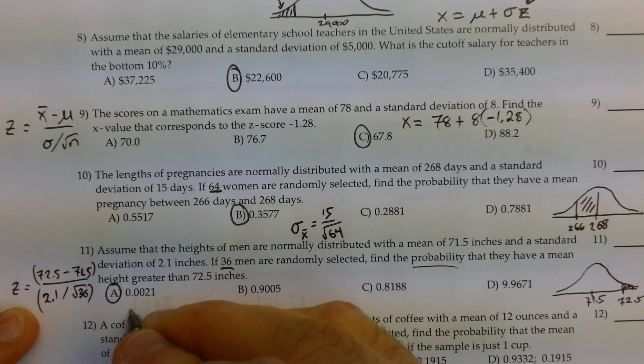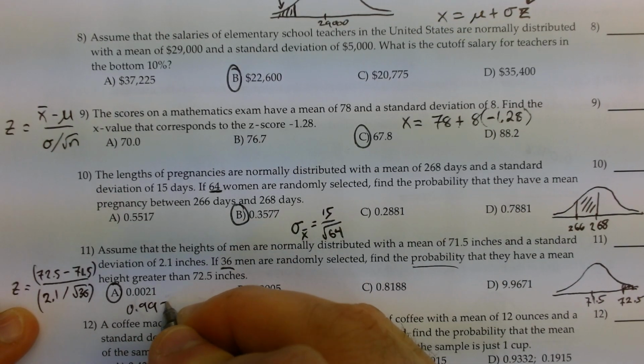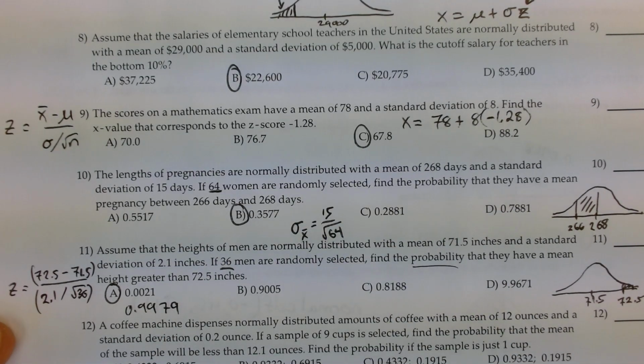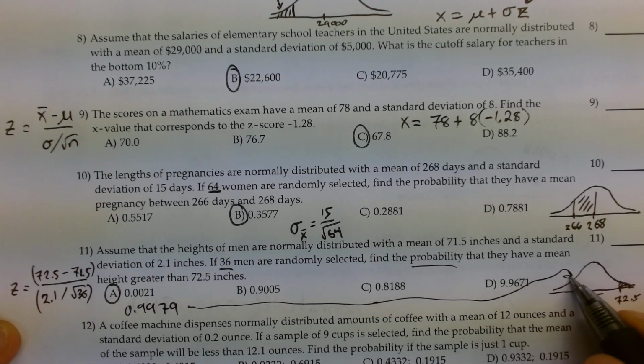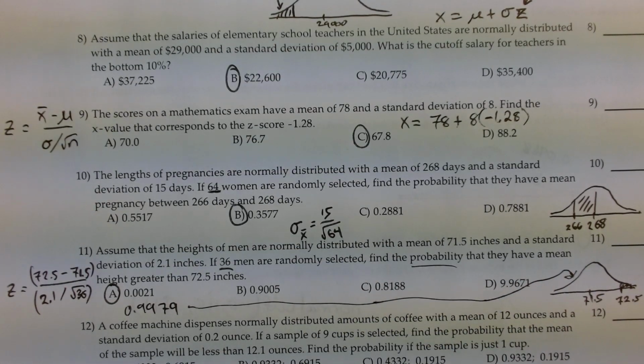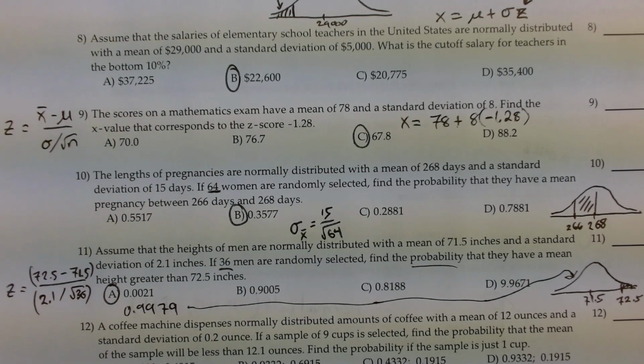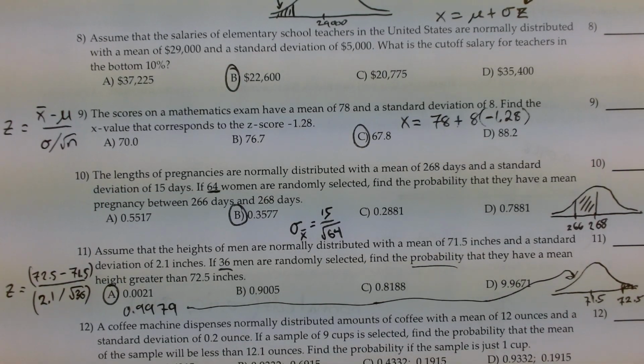So I guess I can figure it out. So 0.9979 is what you should get for the area to the left. So let's point that out here. So the area to the left, or probability that these 36 men have an average that's smaller than 72.5, is actually quite likely at a 99.8% chance. But the probability that the average of all of them is bigger than that is a 0.2% chance, a very small chance of that happening.